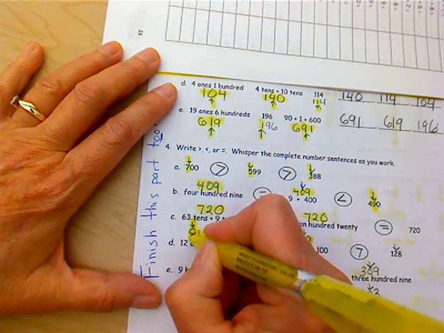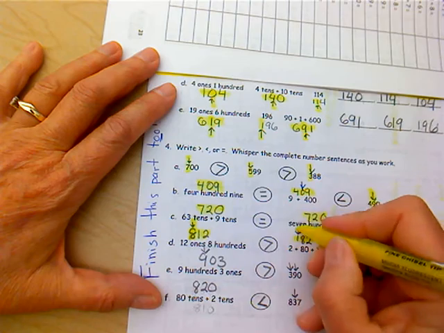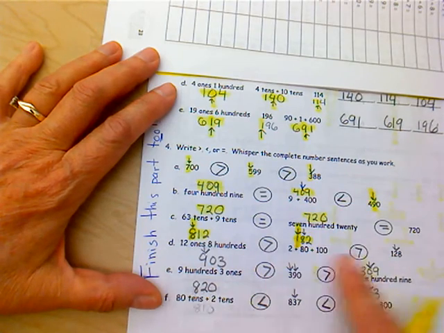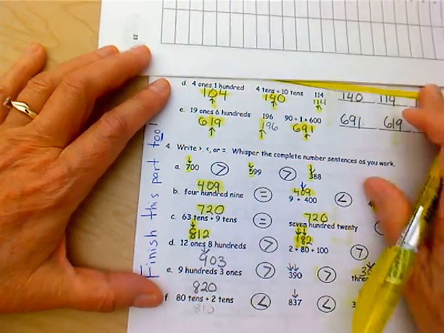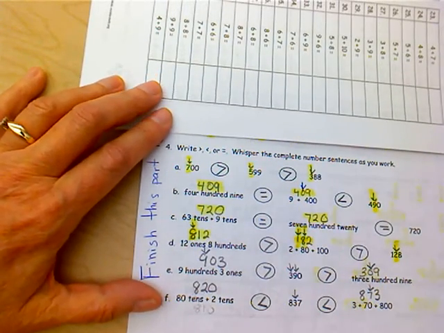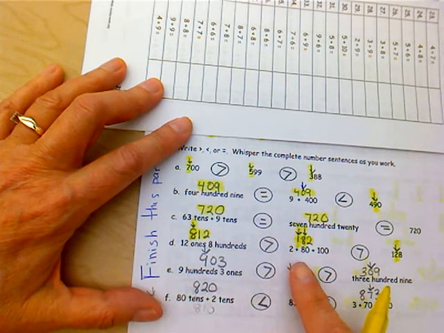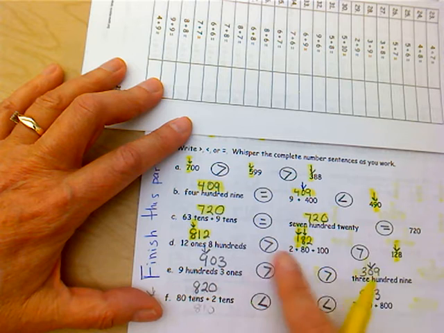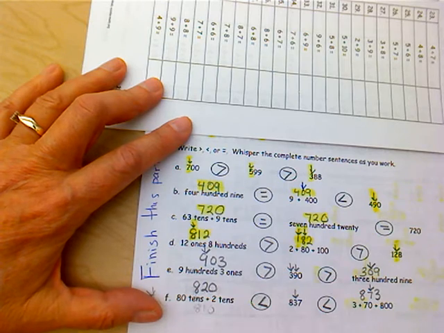Interesting thing on problem D, when you're comparing the first two numbers, you have to look at the hundreds. But when you're comparing the second two numbers, you have to use the tens. So be aware that occasionally if you are comparing three numbers, sometimes your middle number will have two different place values that need to be considered.